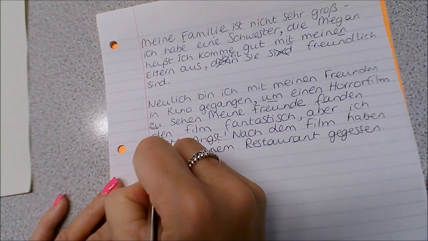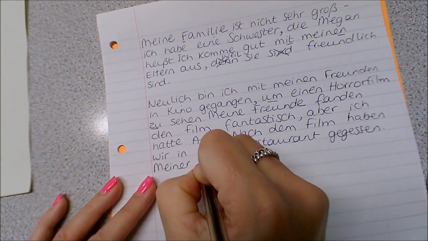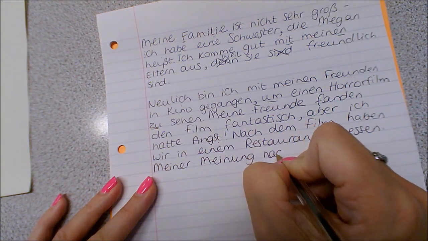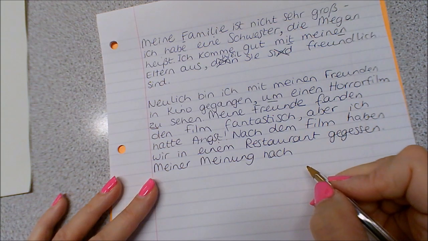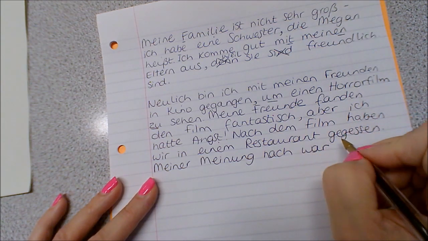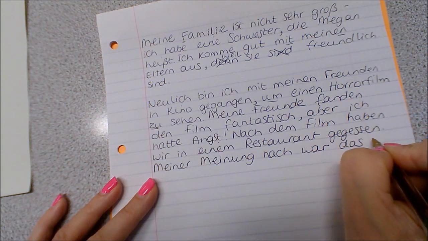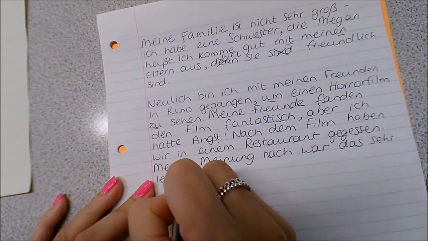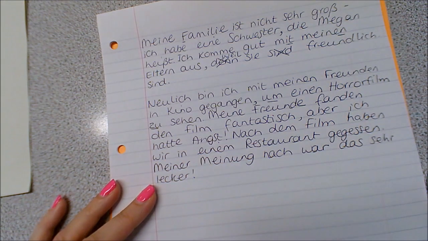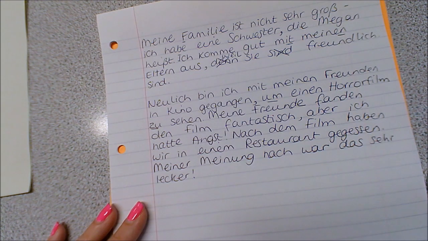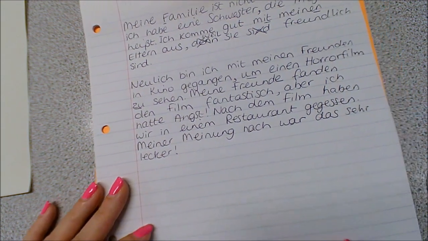Let's finish with an opinion phrase. Meiner Meinung nach. After meiner Meinung nach, I must use the verb second. So war das sehr lecker. Was very delicious. Okay, so that's my second bullet point. I can go on to the third and final bullet point now.